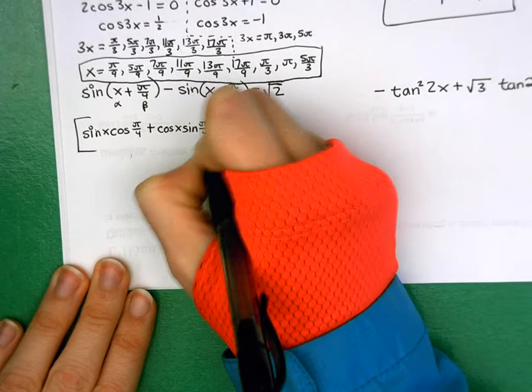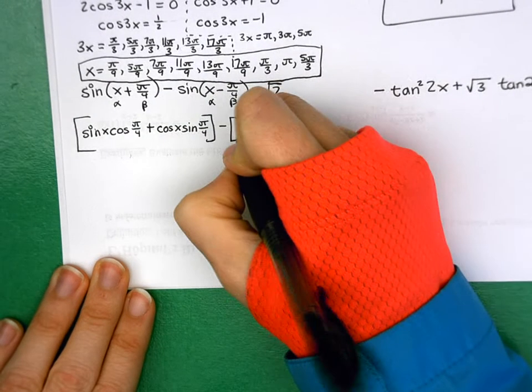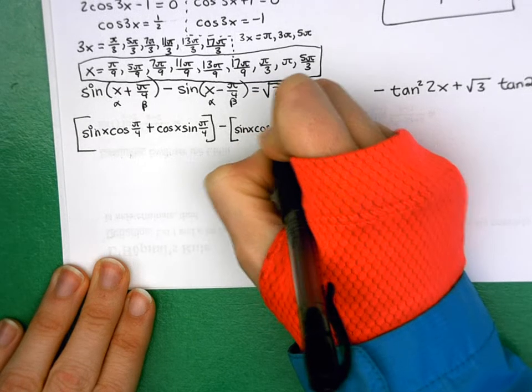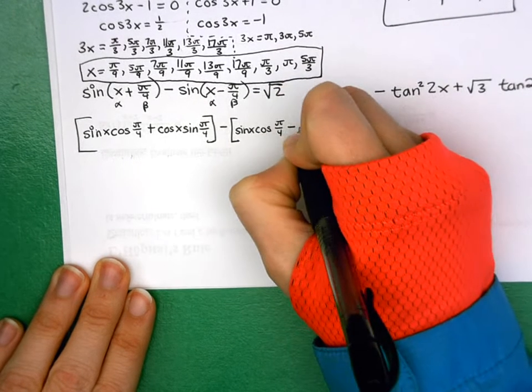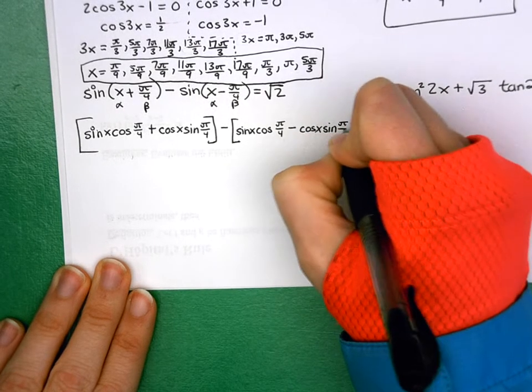We have minus sine of alpha minus beta, which is sine of alpha cosine of beta minus cosine of alpha sine of beta. That equals root 2.